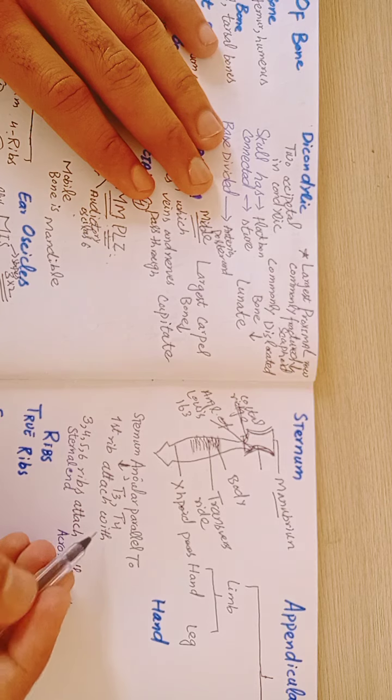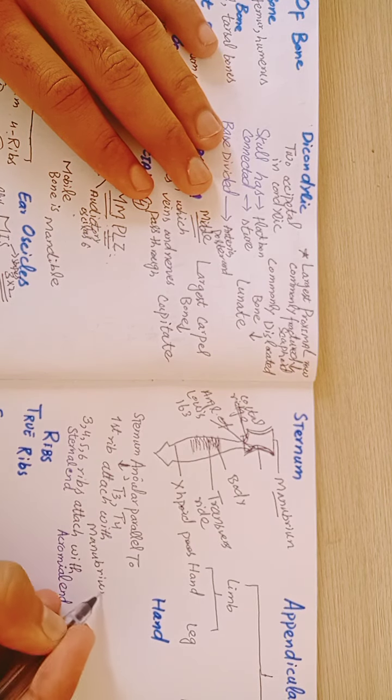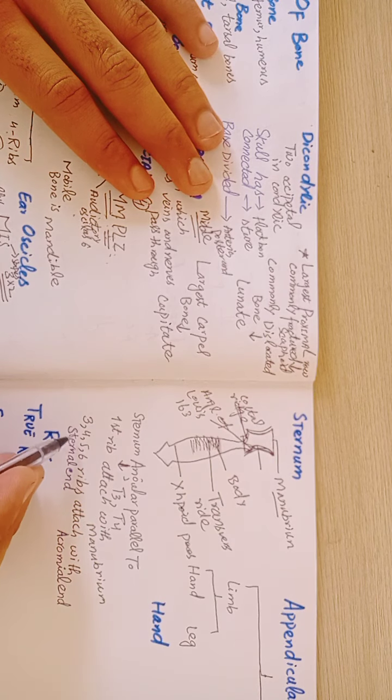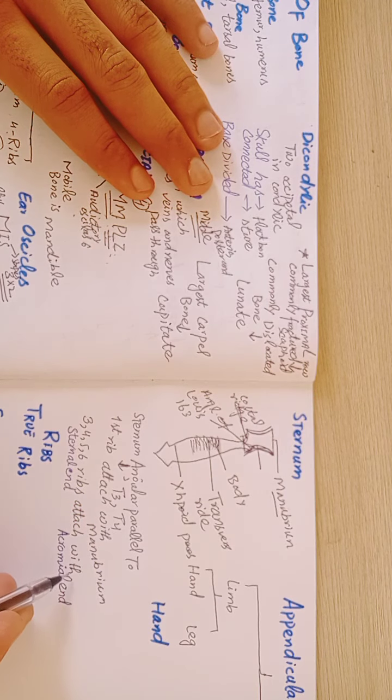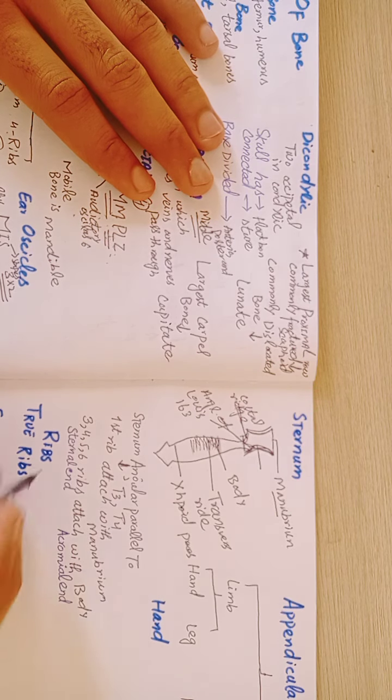The first rib attaches with the manubrium. The third, fourth, fifth, and sixth ribs attach with the body of the sternum.